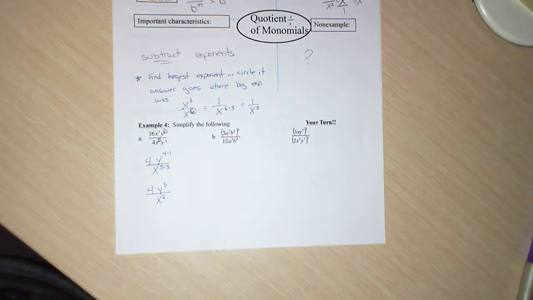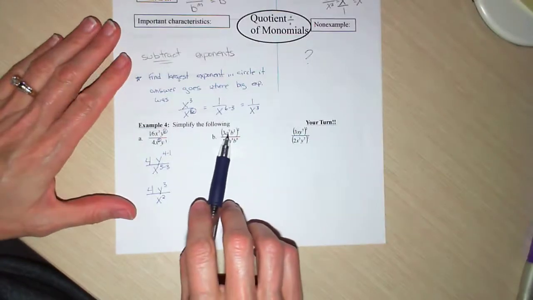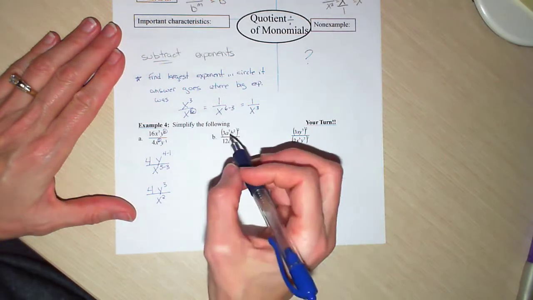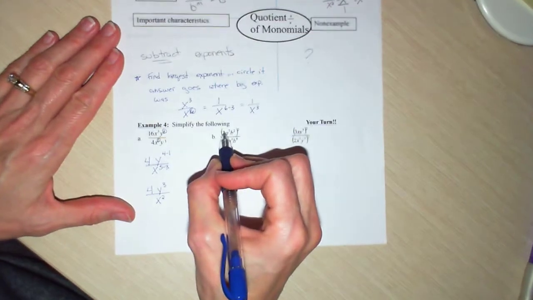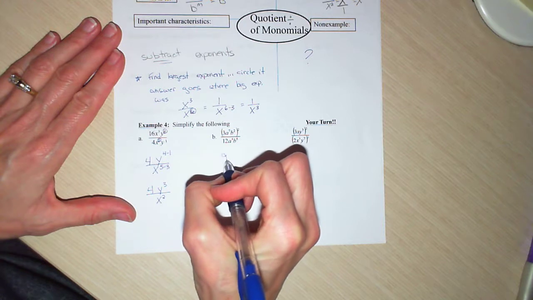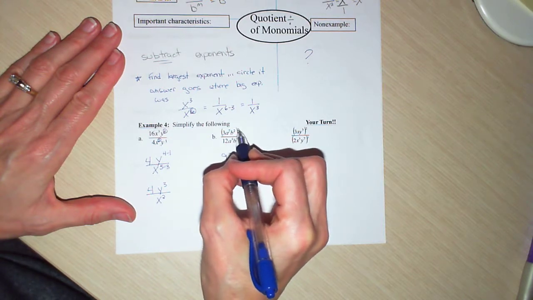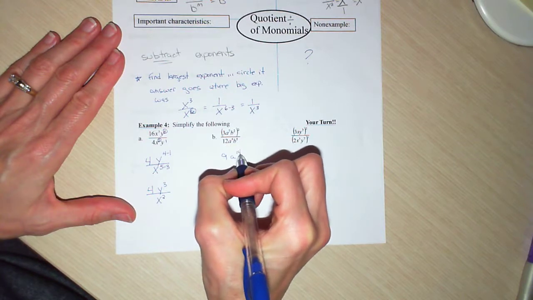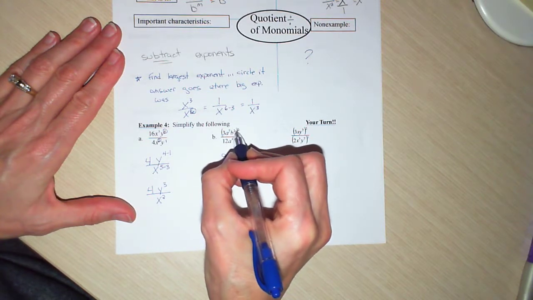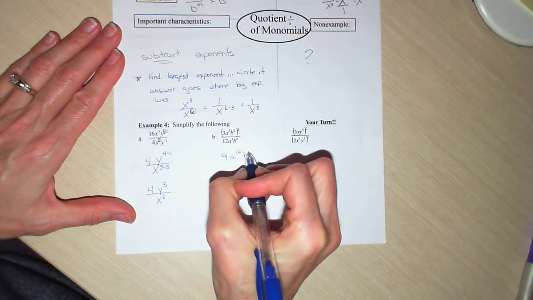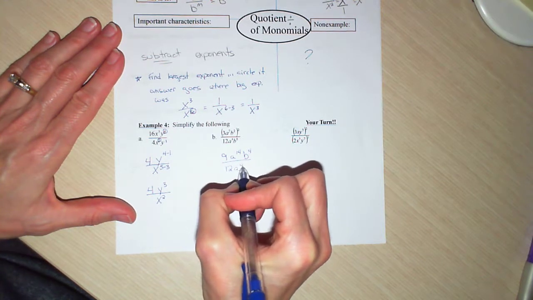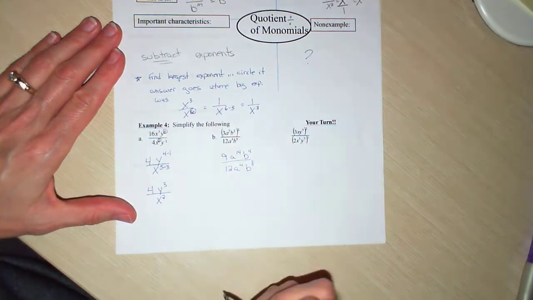When we have power to a power and division, we want to do the exponents or the parentheses first up here. So my first step is going to be 3 to the second power, 9. Power to the power on the base a would be 7 times 2, so 14. B to the second raised to the second again would become b to the fourth, over 12 a to the fourth b to the eighth.